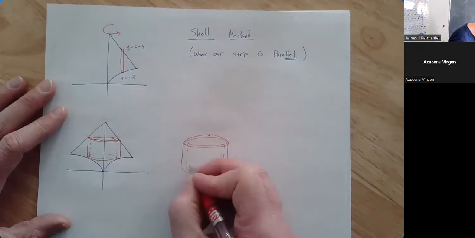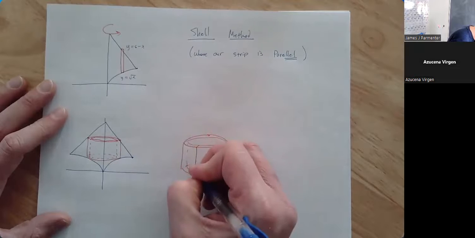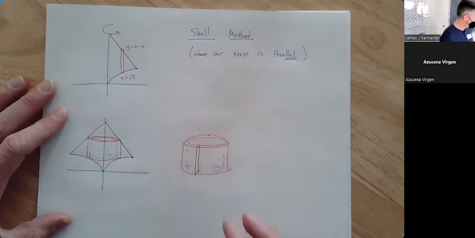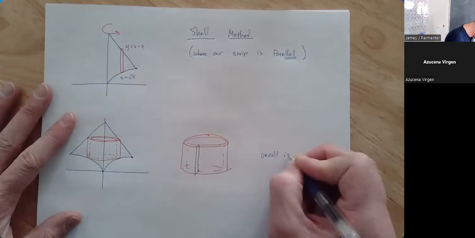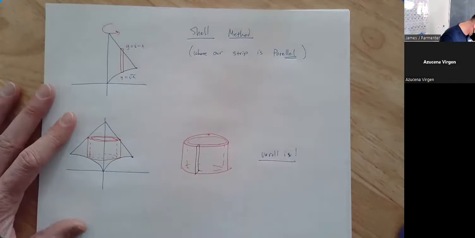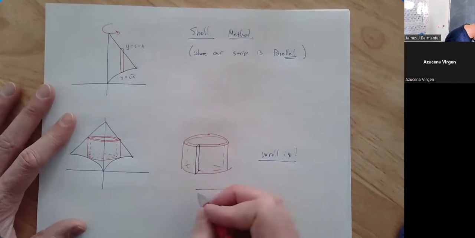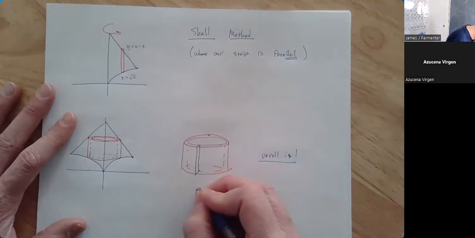And what we're going to do is unroll it. We're going to cut it right here, and then unroll it. And when you do that, you get something that's kind of like this. Here's this part here.